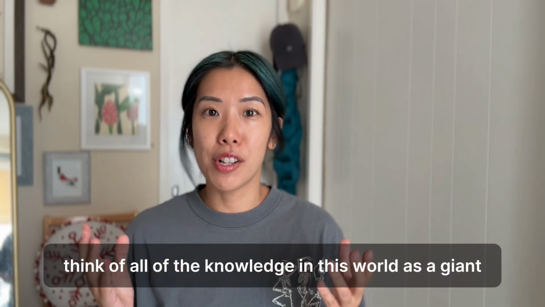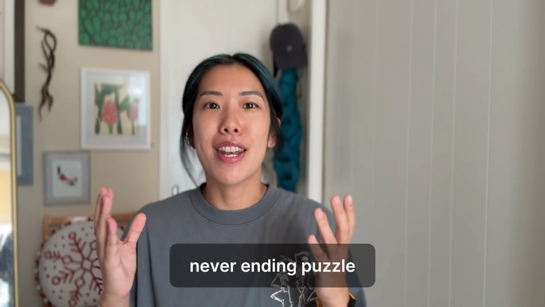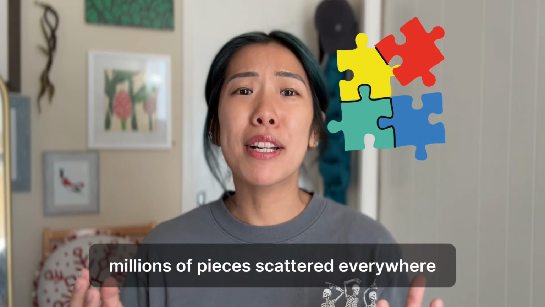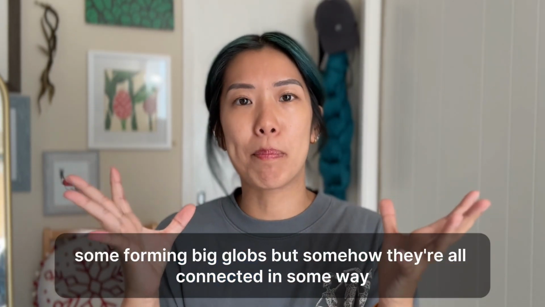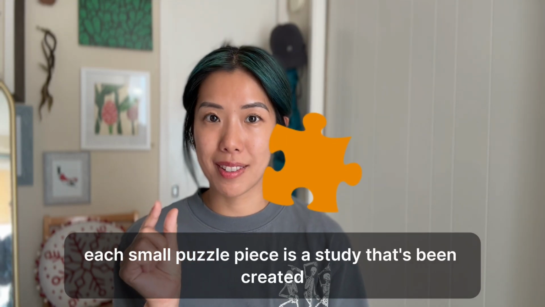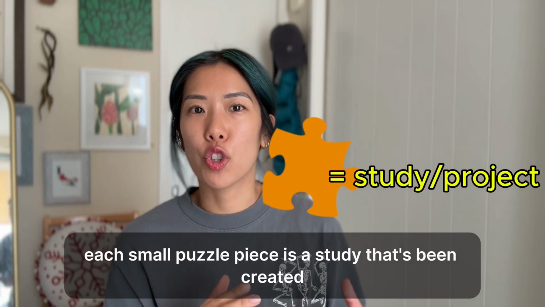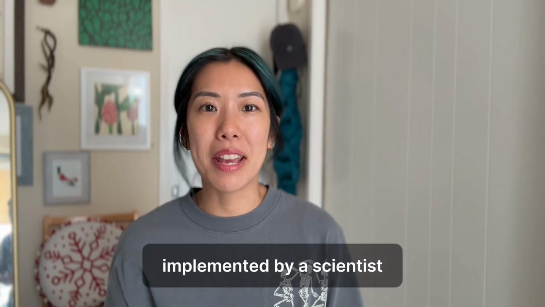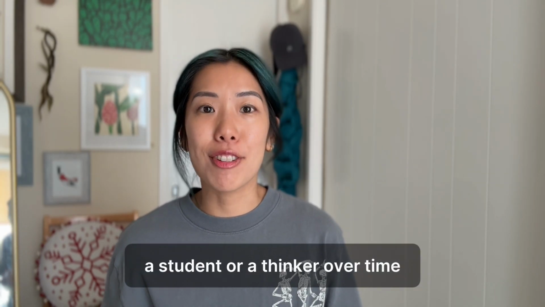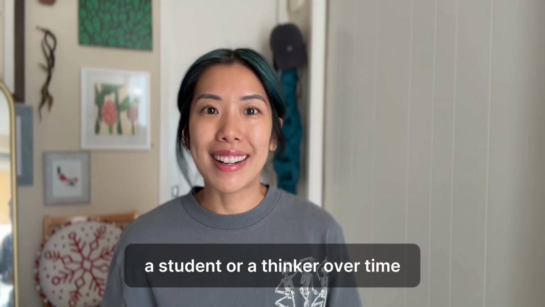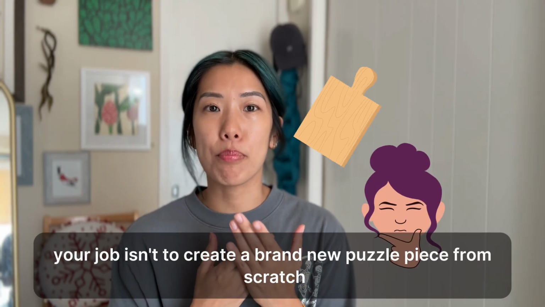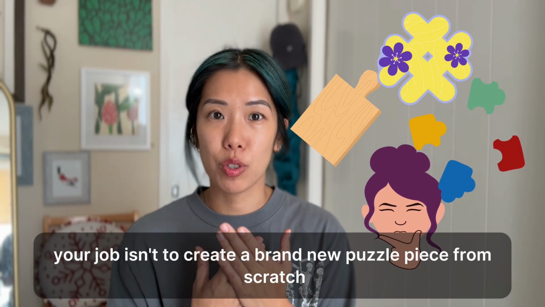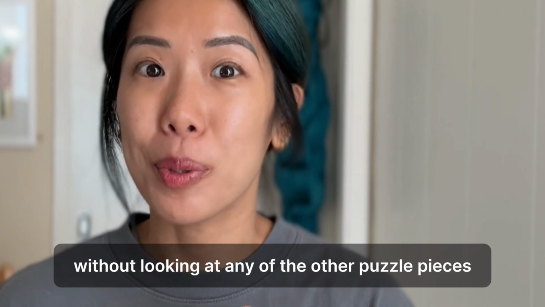Think of all of the knowledge in this world as a giant, never-ending puzzle. Millions of pieces scattered everywhere, connecting at different parts, some forming little islands, some forming big globs, but somehow they're all connected in some way. Each small puzzle piece is a study that's been created, designed, tested, implemented by a scientist, a student, or a thinker over time. When you start a new project, your job isn't to create a brand new puzzle piece from scratch without looking at any of the other puzzle pieces.